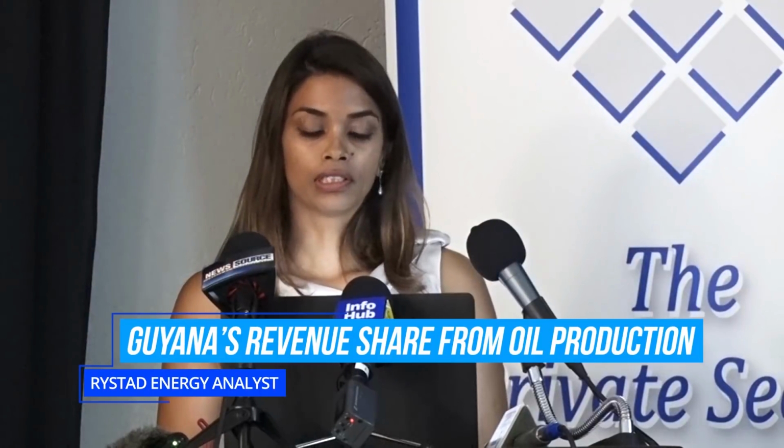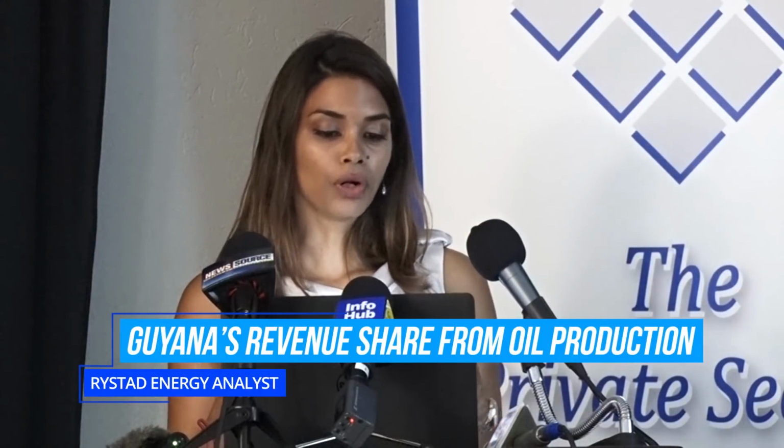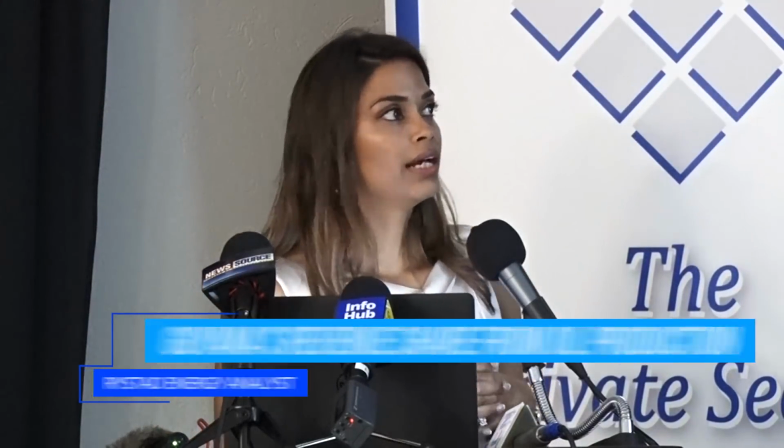Another method of looking at the attractiveness of the fiscal regime is comparing it to other offshore regions by looking at different KPIs. So in this slide, what I've done is taken the Liza Phase 1 asset and run it through our models for different countries, such as Norway, UK, Falklands Islands, Brazil, and Guyana.